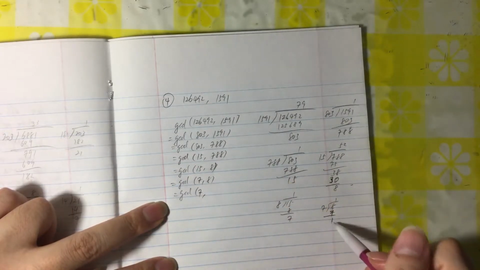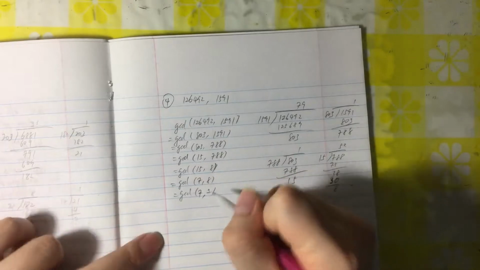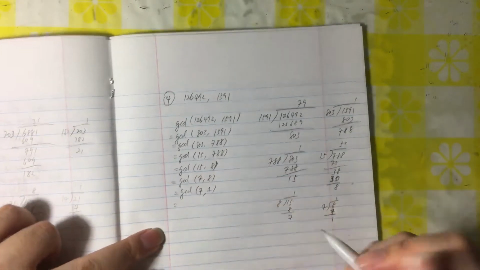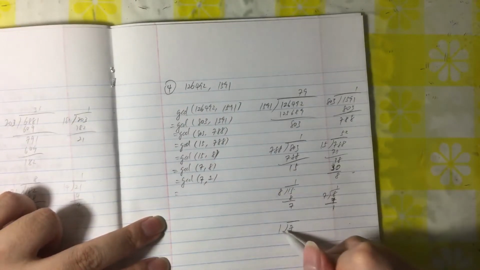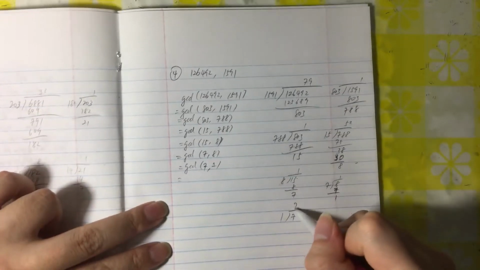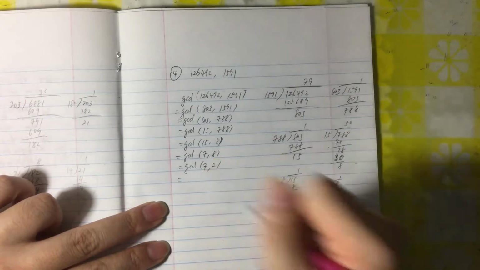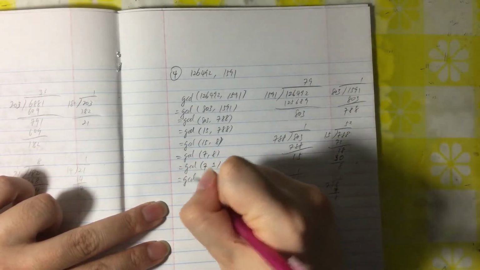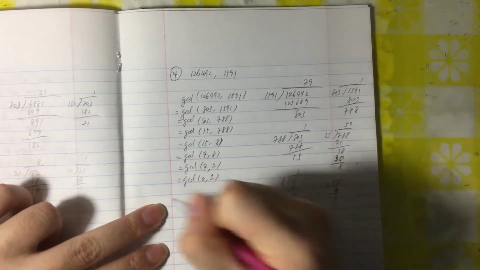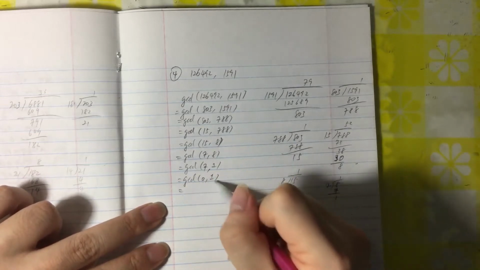Replace the dividend with a remainder. We have 7 and 1. Then keep going. Take 7 divided by 1. 1 goes into 7 7 times. 7 times 1 is 7. Remainder is 0. Replace the dividend with a remainder. GCD of 0 and 1 is 1.